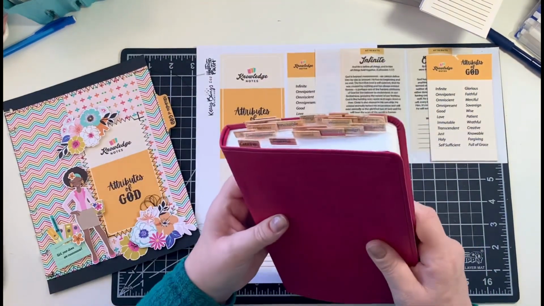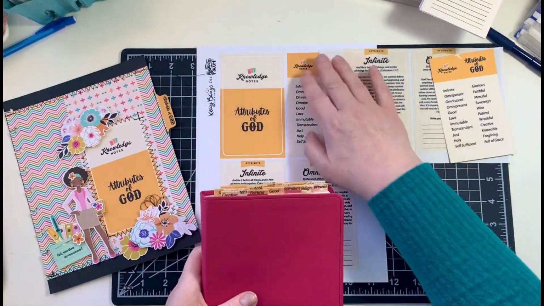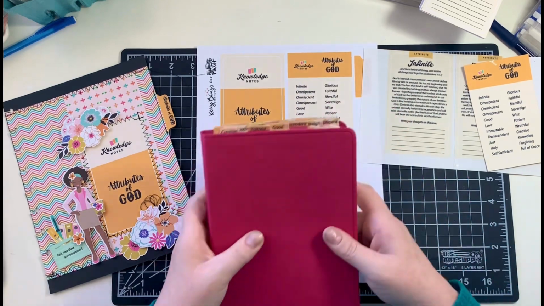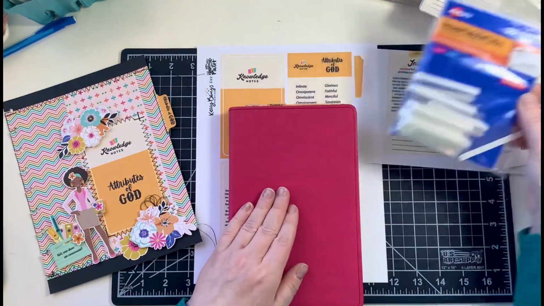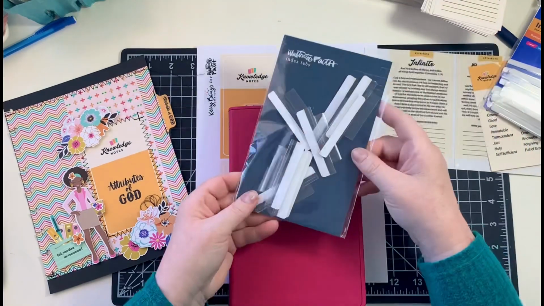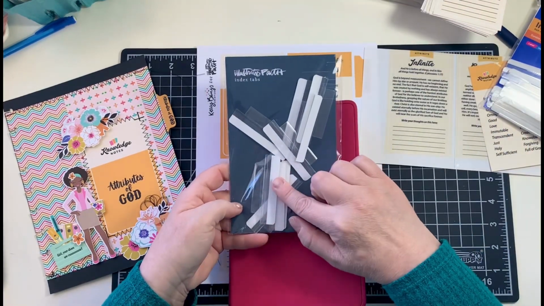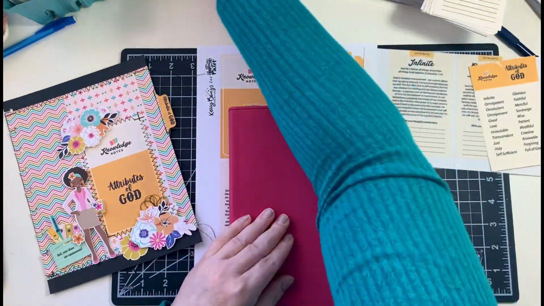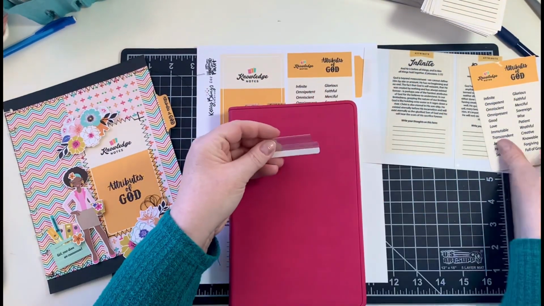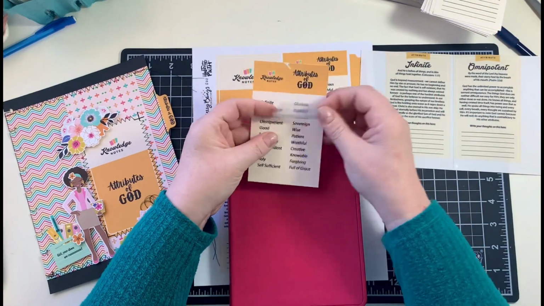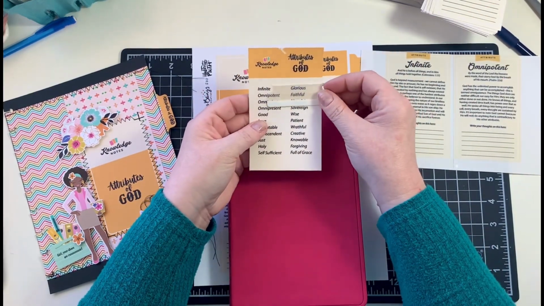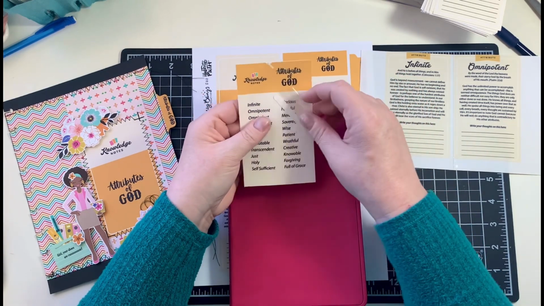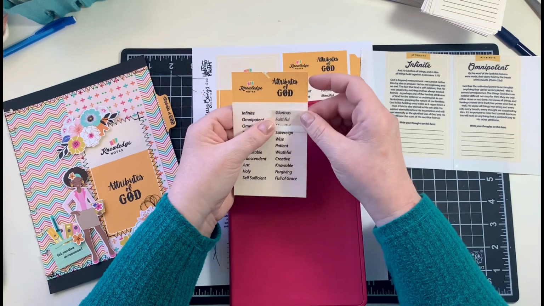So what I did, again, I printed all of these on sticker paper, and then I cut them. And then I took insertable tabs. So Illustrated Faith carries these. And if you can't get them through Illustrated Faith, you can get them through Avery. And how I did it was, I knew one of these words was going to be too small, so I printed it out at the size that it came. So I put these in and cut them down according to size.